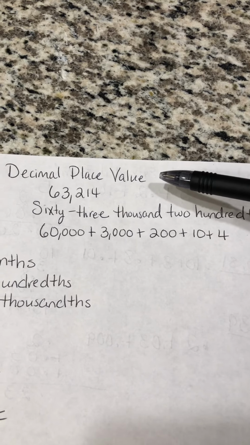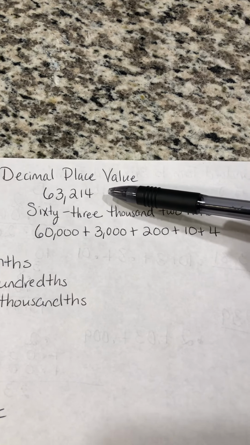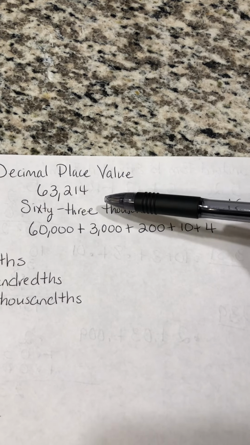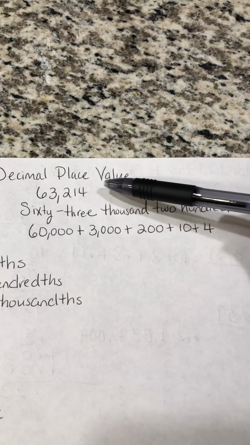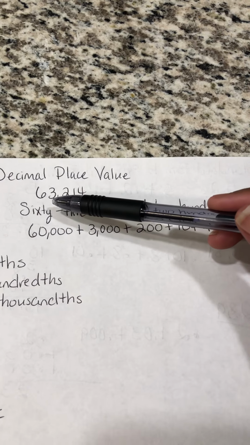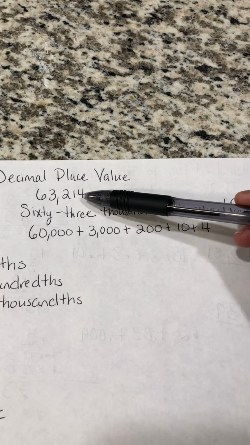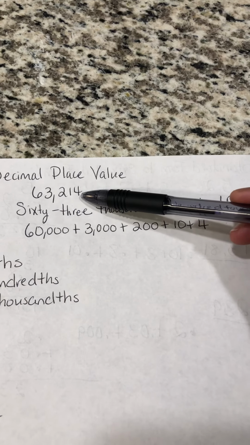The title of today's lesson is Decimal Place Value. Before we jump into decimal place value, I want to do a quick review with just place value in general. So here's our number. Say it with me, 63,214. Okay? And we're going to start off by just calling out the place of each number.